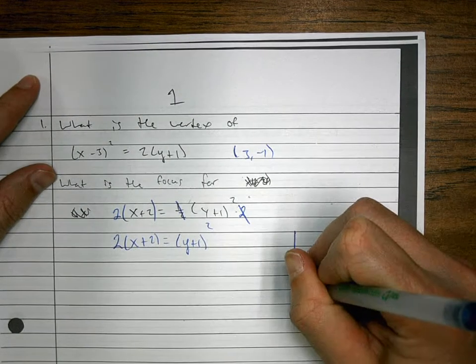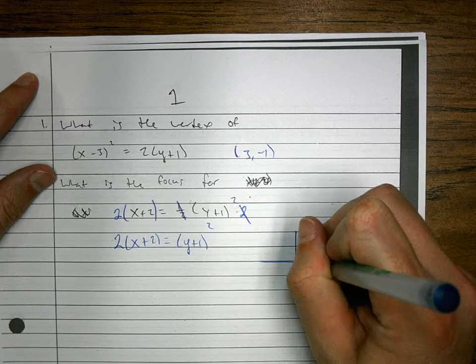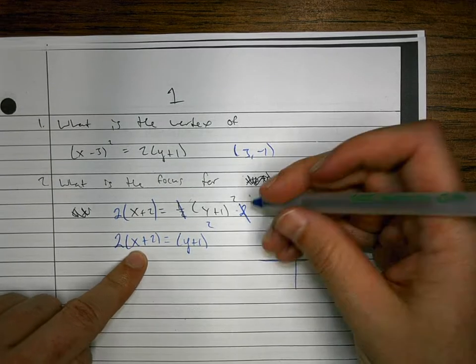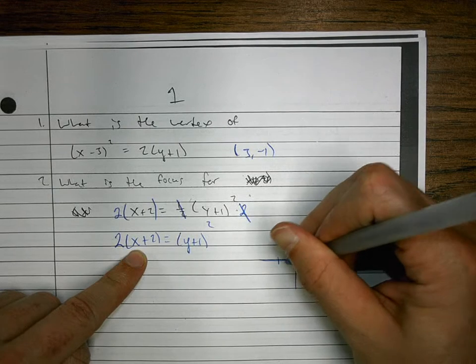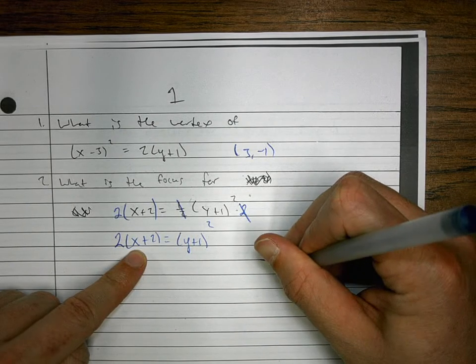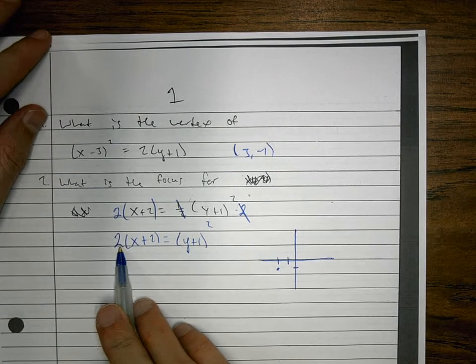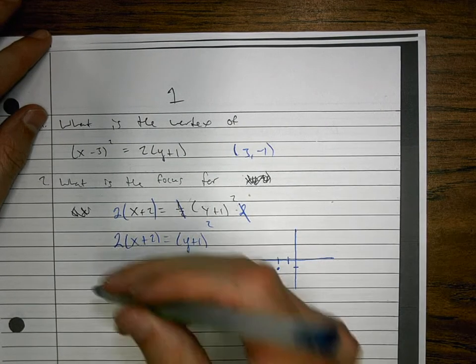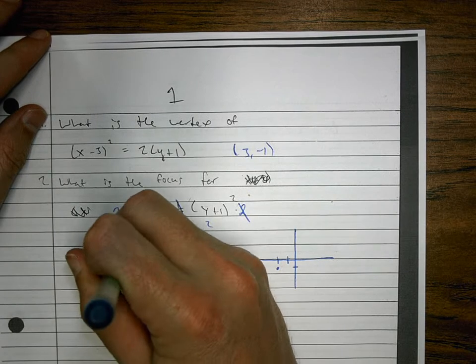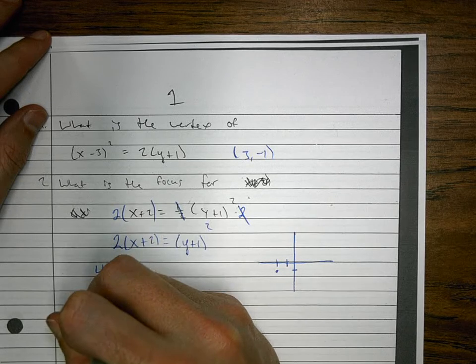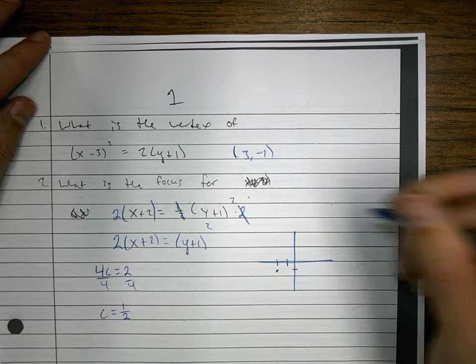And I like to use a graph to help me with these problems. My vertex is at negative 2, negative 1. So negative 2, negative 1. And this in front of me is my focal width, which means it is equal to 4c. Divide both sides by 4, and I get c is equal to 1/2.